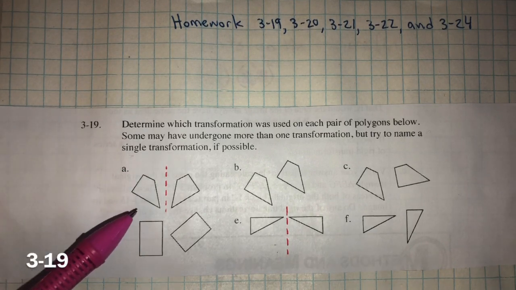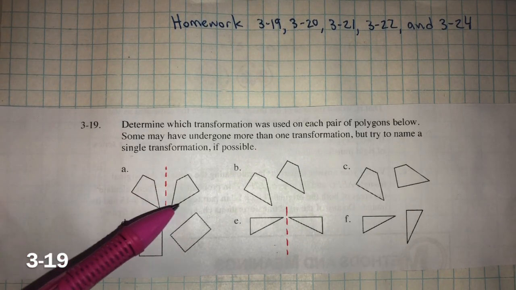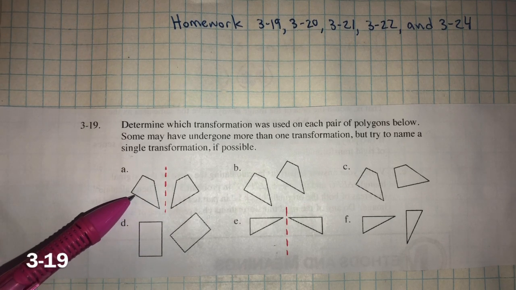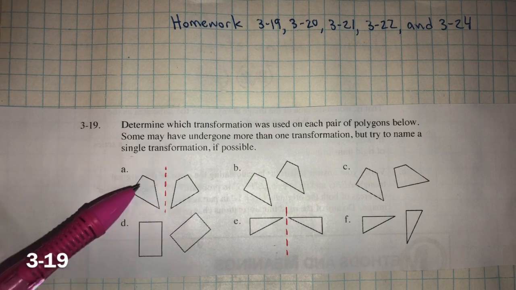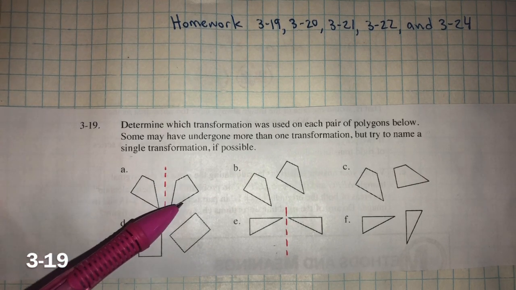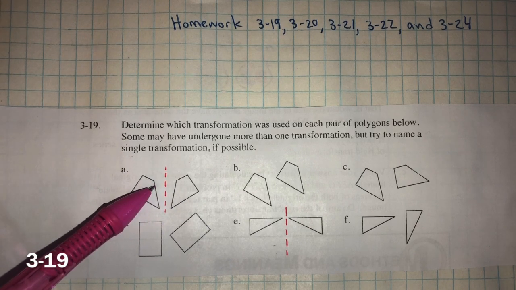So the first one, you can see here is the line of reflection, and it gives us that butterfly pattern, or closing a book on top of another page, and here's the spine. So this one is a reflection. Each point is equidistant from the line of reflection.